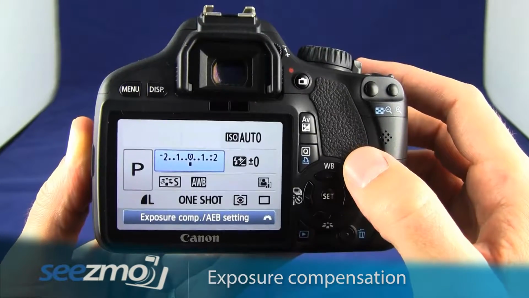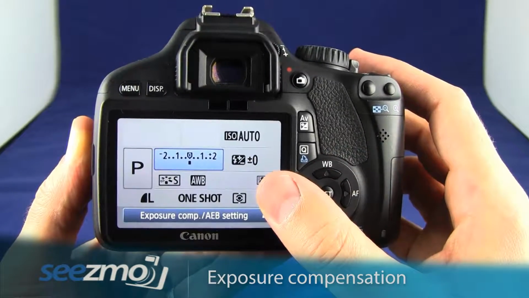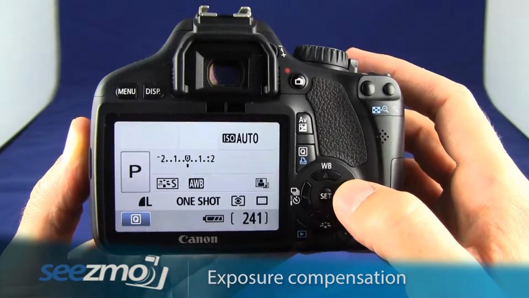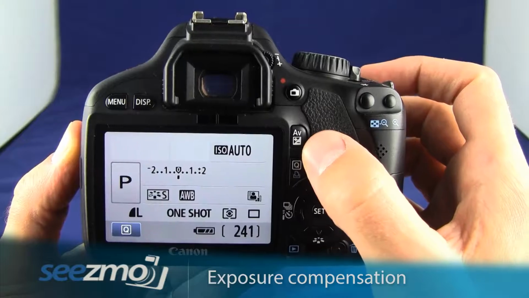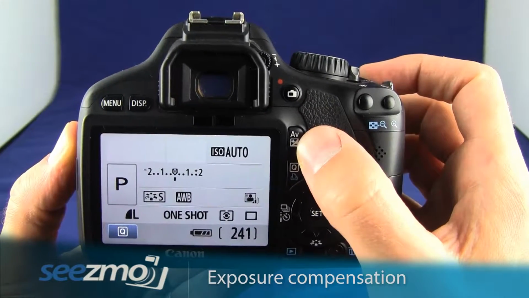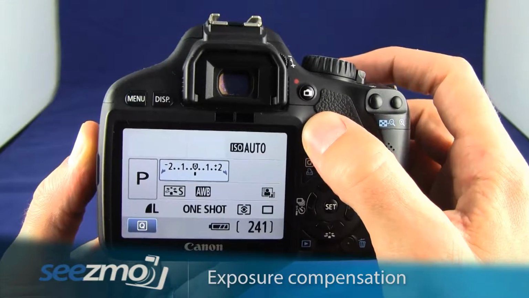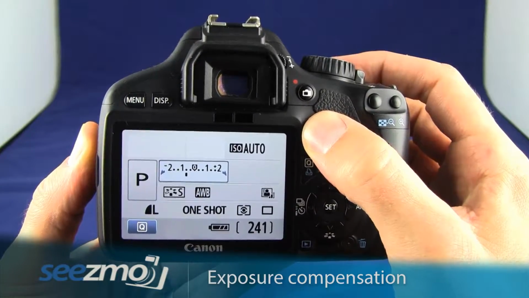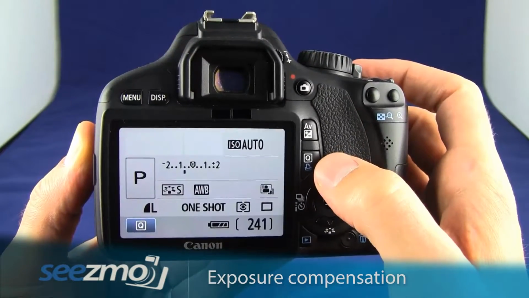Assuming you're already in the quick menu, adjusting one of the other functions, this may be an easy way to go. However, if you're not in the quick menu, the easiest way of changing the exposure compensation is simply by pressing the AV or exposure compensation button right here. You want to hold that down and simultaneously roll the main dial. Once you've set the exposure compensation you want, go ahead and release the button and then it's set.